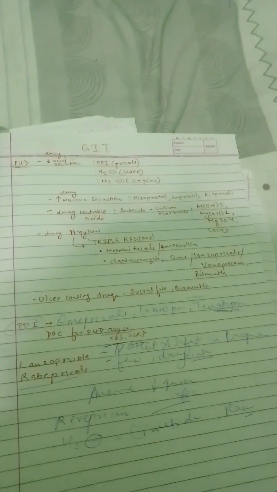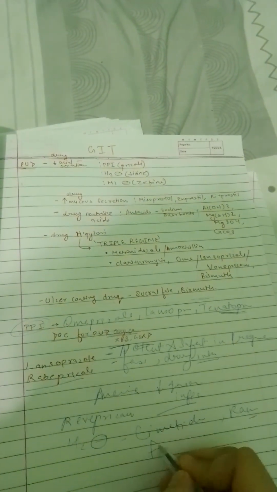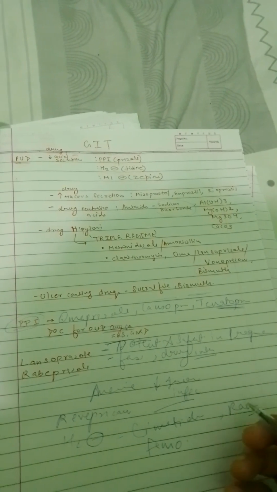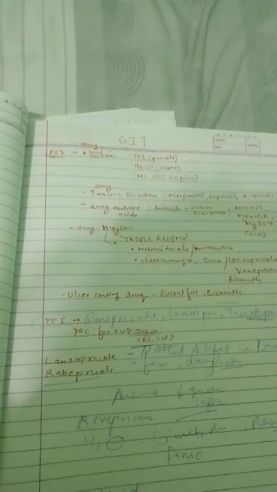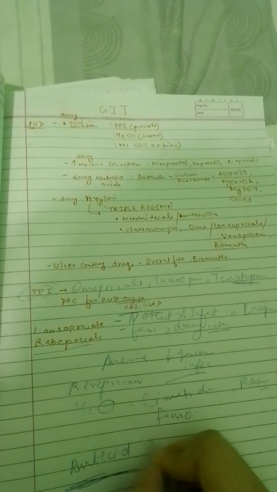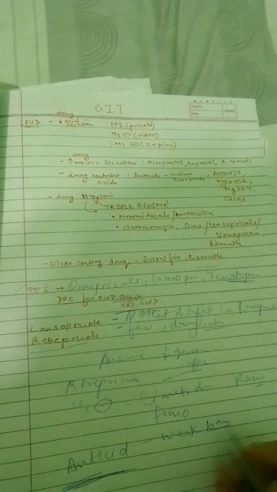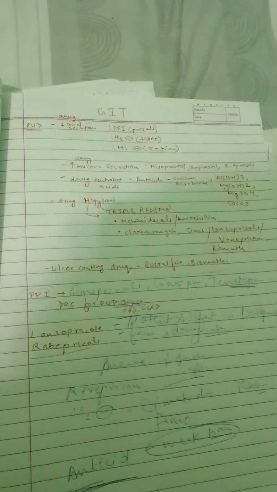Another thing is that among the tidines, famotidine is the most potent. We have to remember that famotidine is the most potent. Then come the antacids. What exactly are these antacids? Antacids are nothing but weak bases. We have to reduce acid, so we neutralize the acid with bases. So antacids are weak bases.